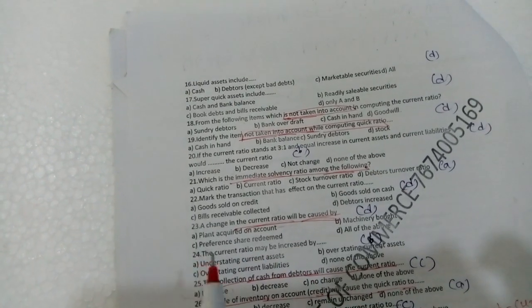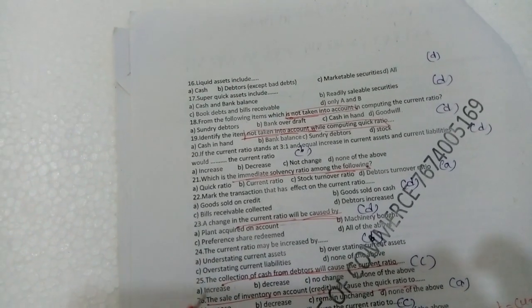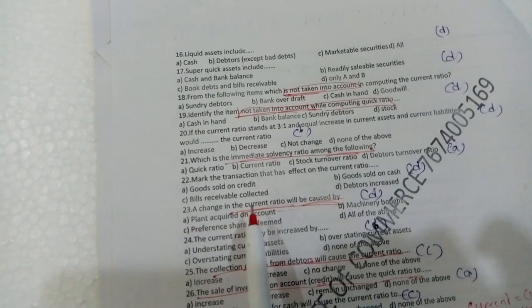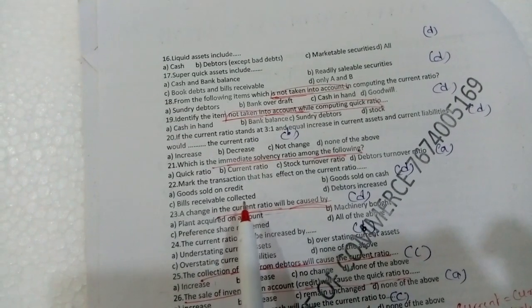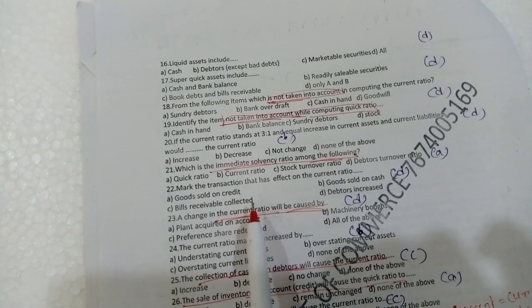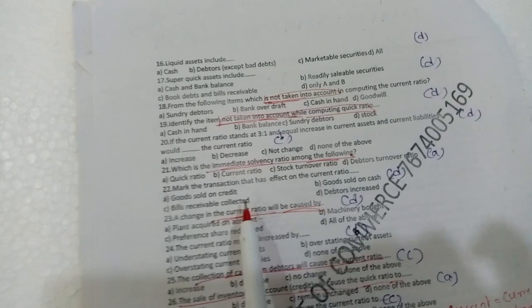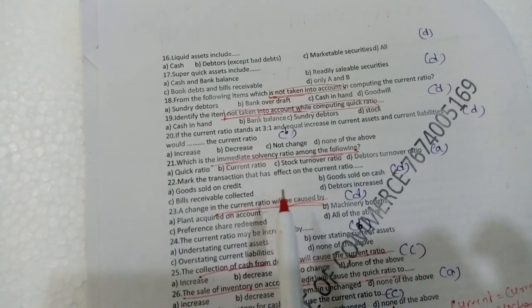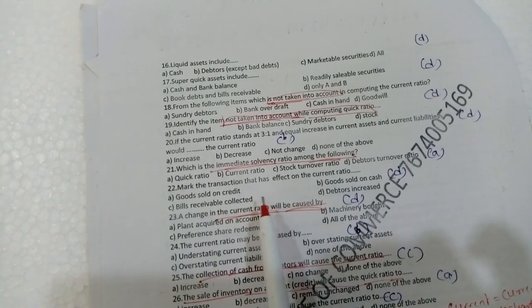This is all long term. Goods sold on credit means it is not in the short term; cash sales are not required currently. That amount will be received in 3 months, 6 months, 1 year, or 2 years. So it is a requirement of debt.